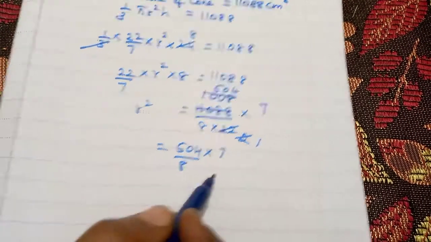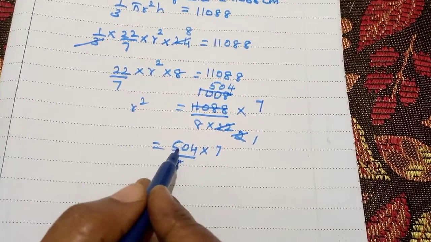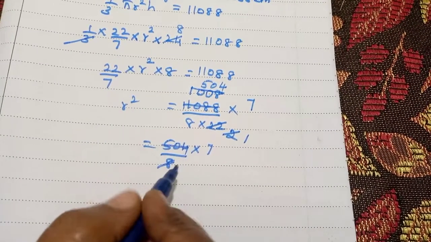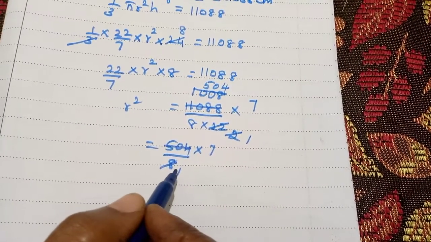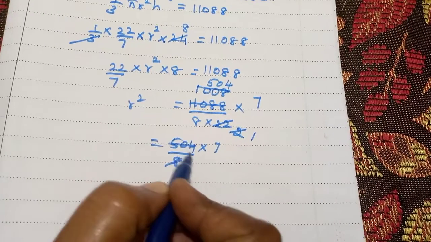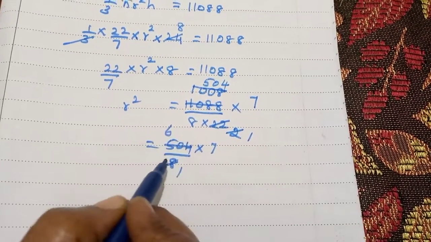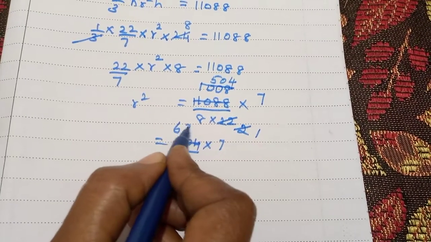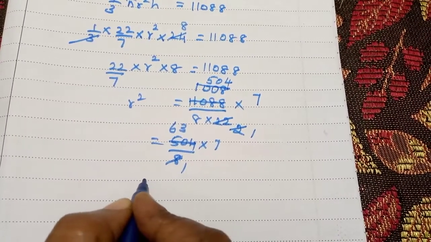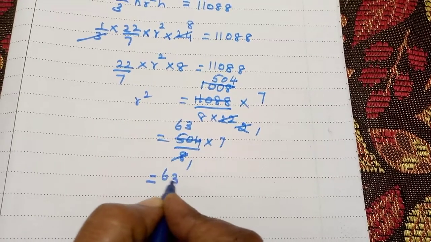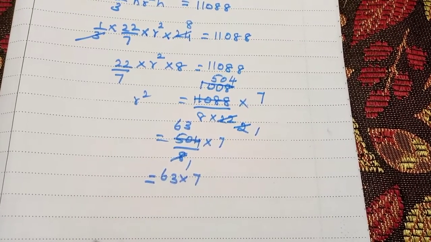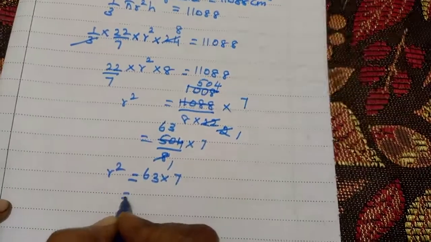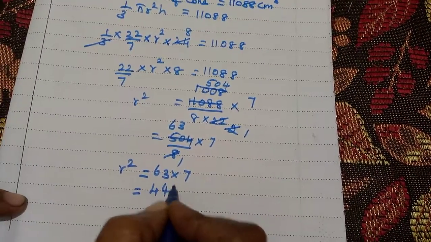Further this 8 and this can be divided. Okay, so 1 8 is 8 here, 7 8s are 56, is it? 6 8s are 48, 2 balance 24, 3. Okay, 3 8s are 24, which is equal to remaining 63 into 7. What is 63 into 7? This is r square value. Okay, is equal to 63 into 7 is 441.